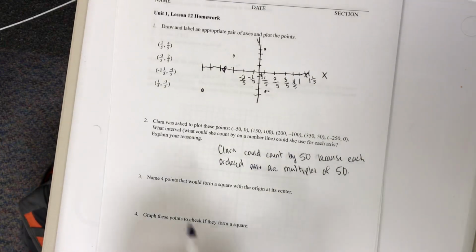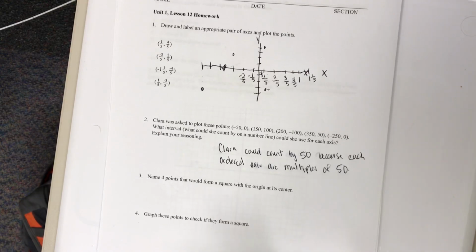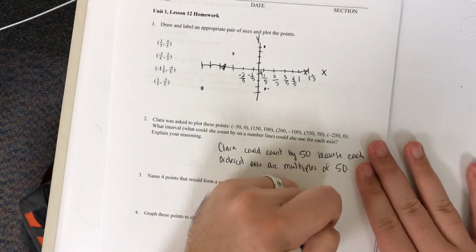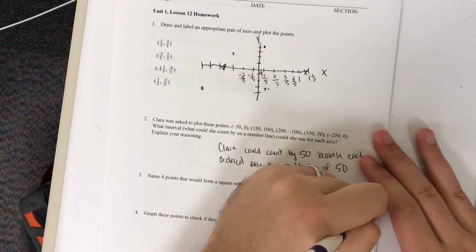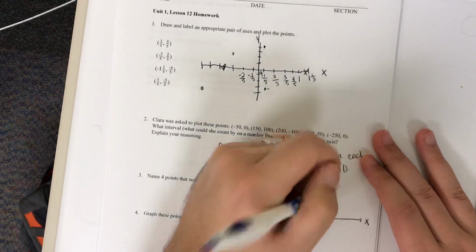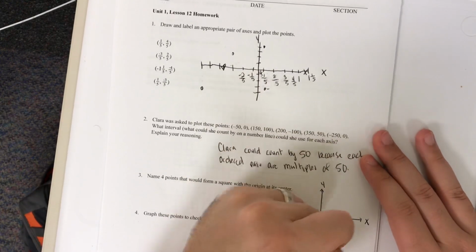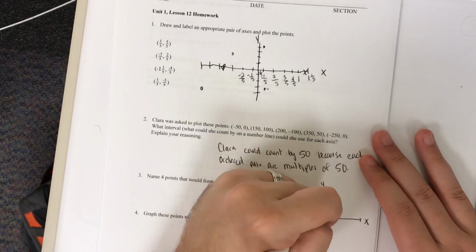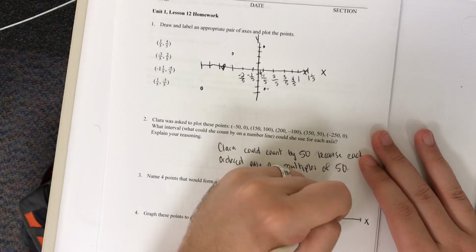The next question, the next two questions kind of go together, so we want to take this slow. It says, name 4 points that would form a square with the origin at its center. Remember that the origin is where the x and the y intersect. So this is my x, this is my y, and this is the origin.